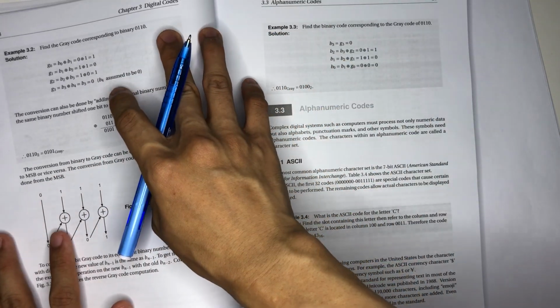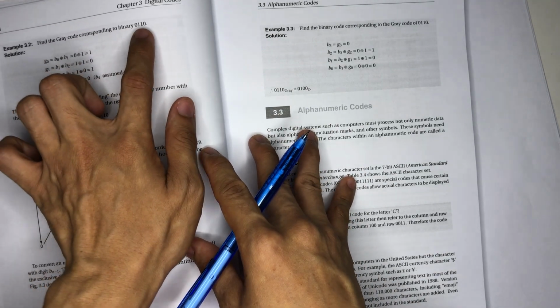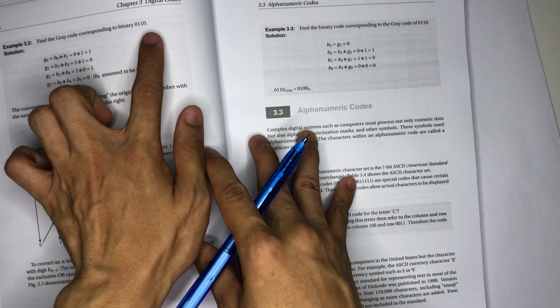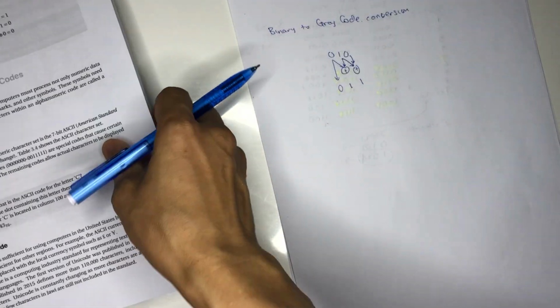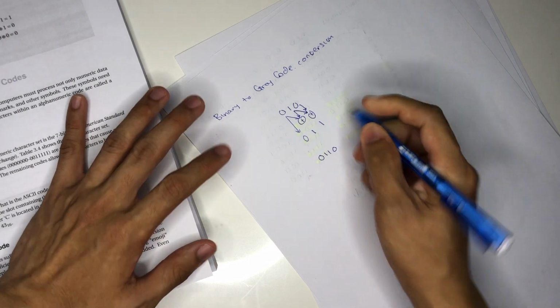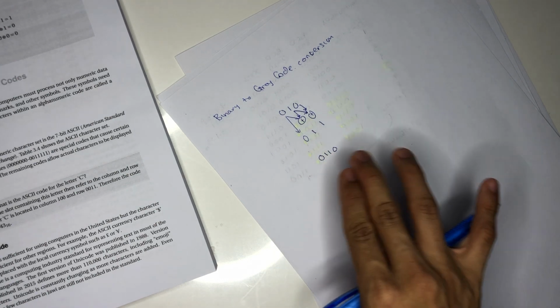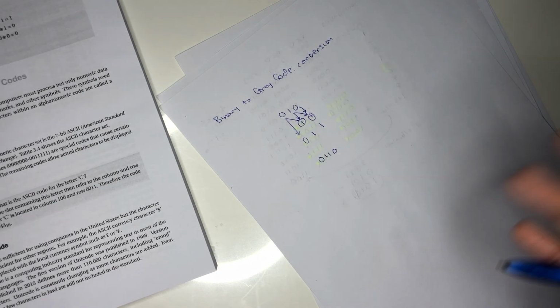Now let me see example 3.2 here. Find the gray code corresponding to binary 0, 1, 1, 0. Another conversion we can do is by adding the original binary number with the same binary number shifted 1 bit to the right.